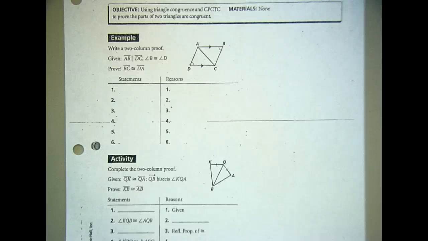Because alternate. Oh yeah. I like to fill in the blanks a lot better, easier.